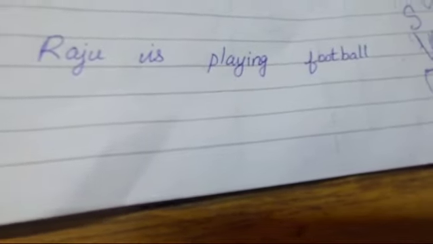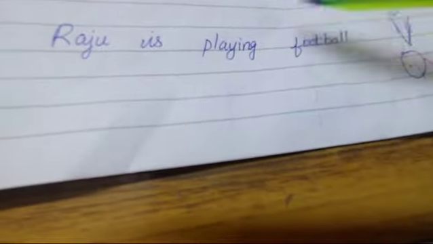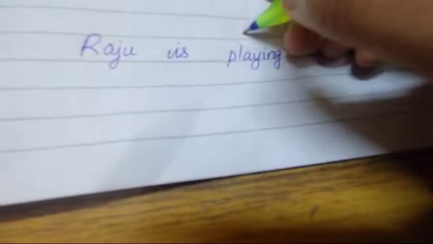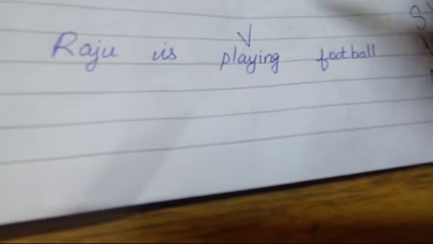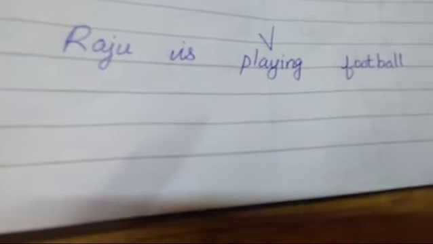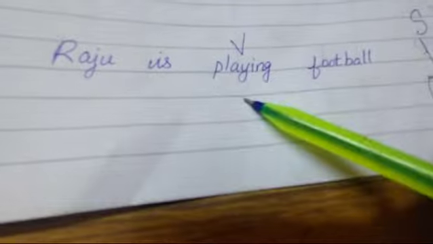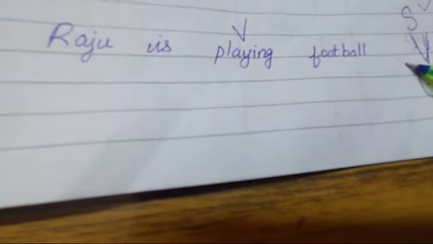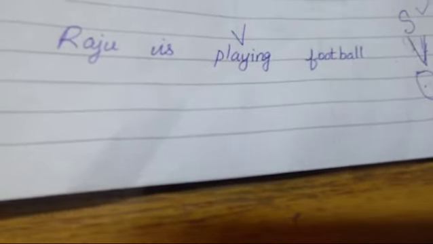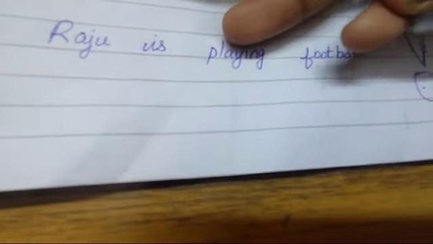Raju is playing football. I told you, the words that initiate actions are said to be verbs. I told you, right? So, here in this sentence, playing is the verb and it also denotes the tense. It is present continuous tense, right? So, it is also denoting the tense of the given sentence. That's what I told you. Verb is an action word and it denotes the tenses. Okay, now we have found the verb. Now we have to find the subject and the object.